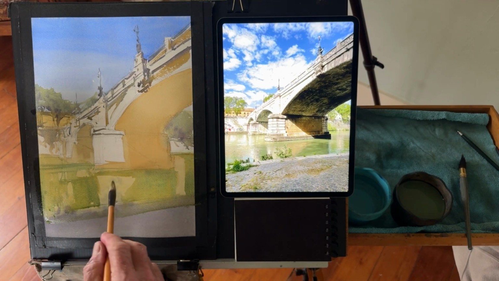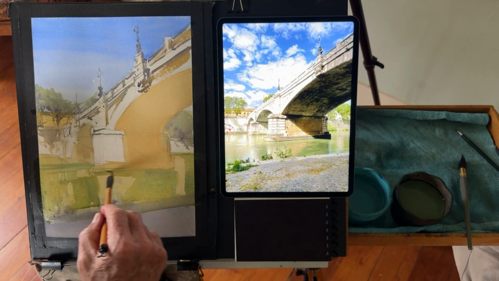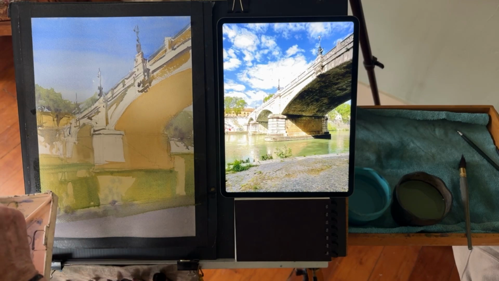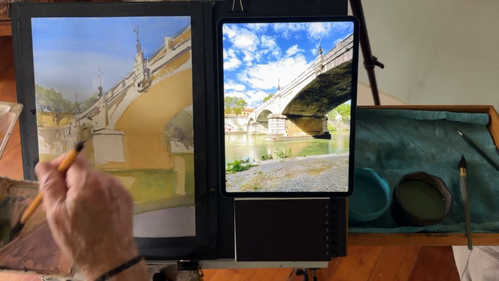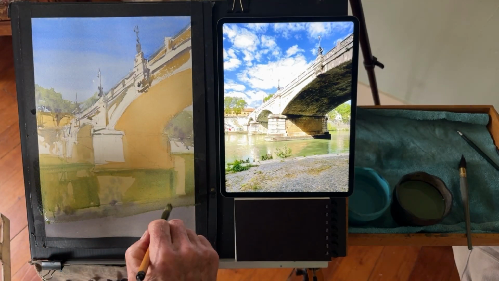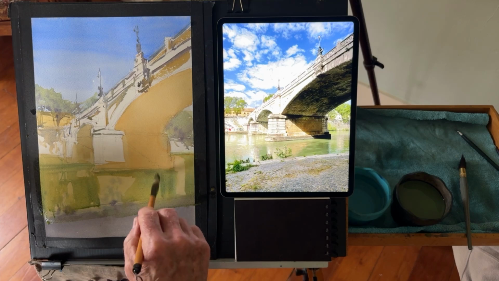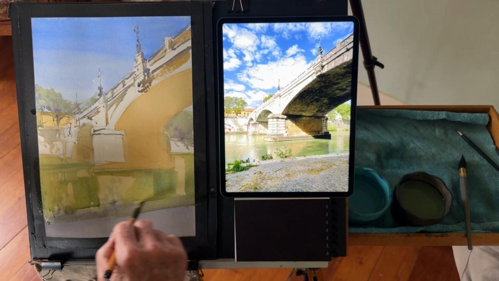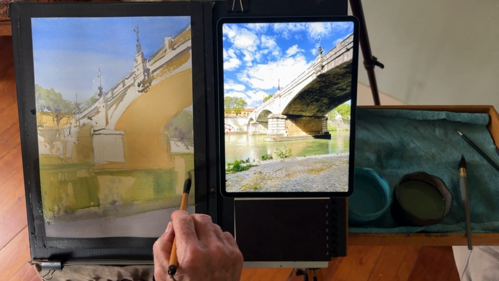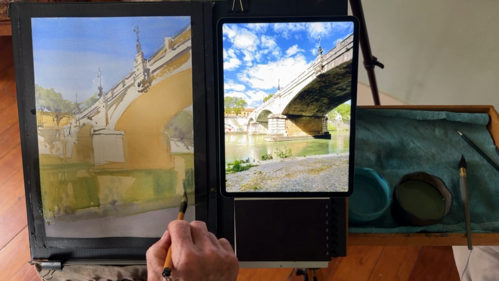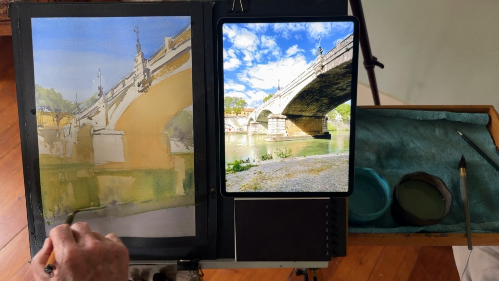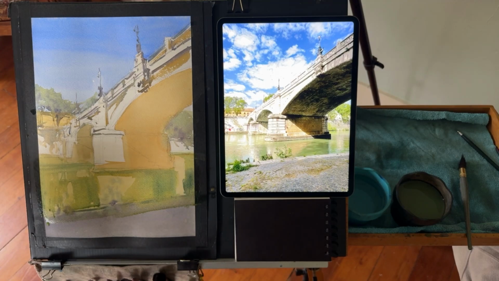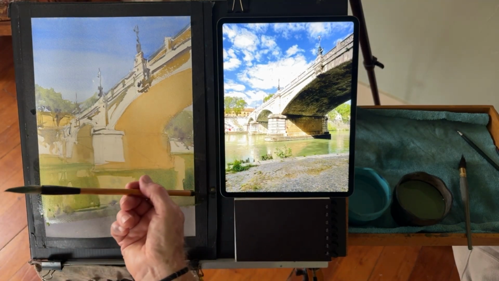Remember, it's water. Just about anything can happen. A little more ultramarine. I'm putting like consistency into like consistency. The surface is wet. It's going to look like a holy mess, I know that.